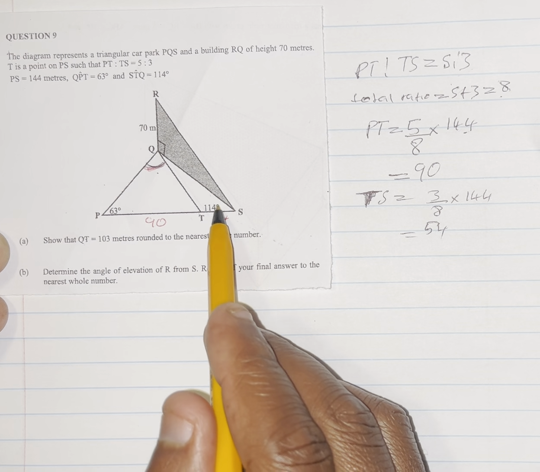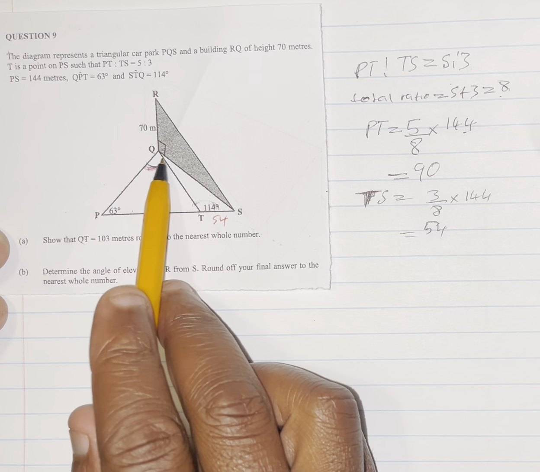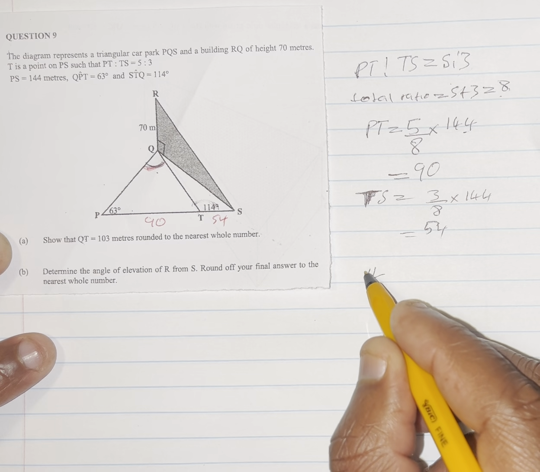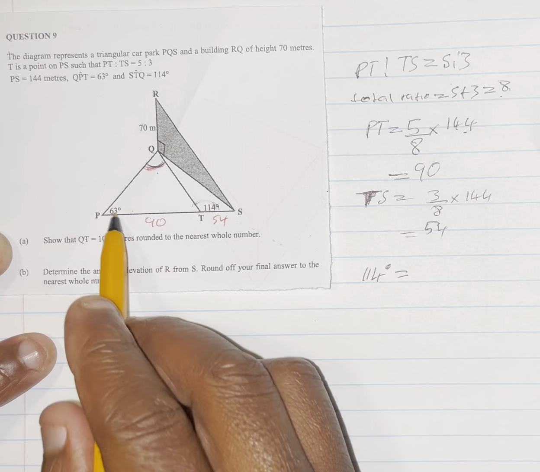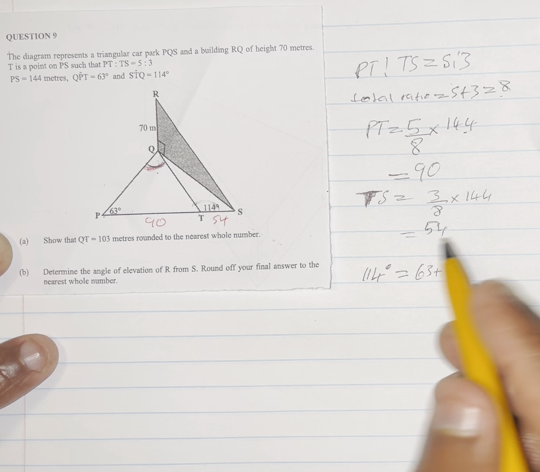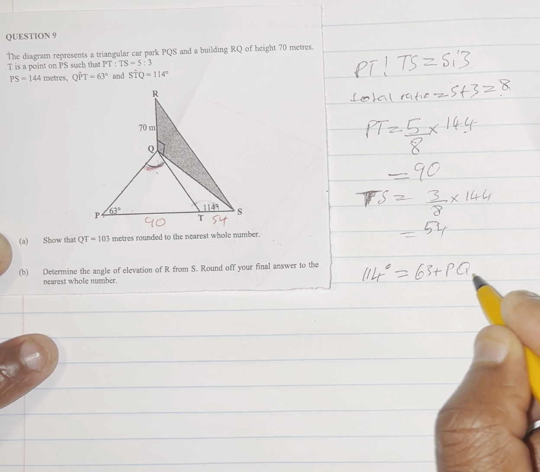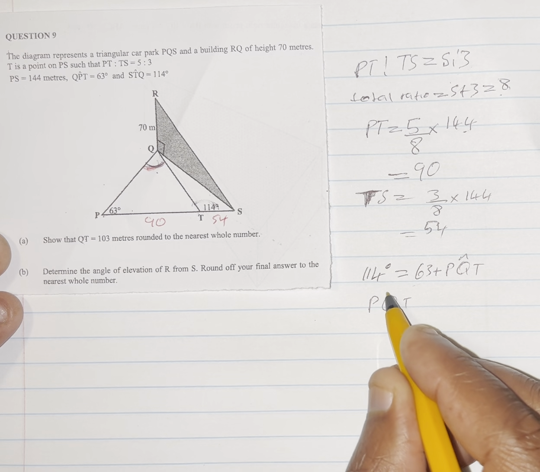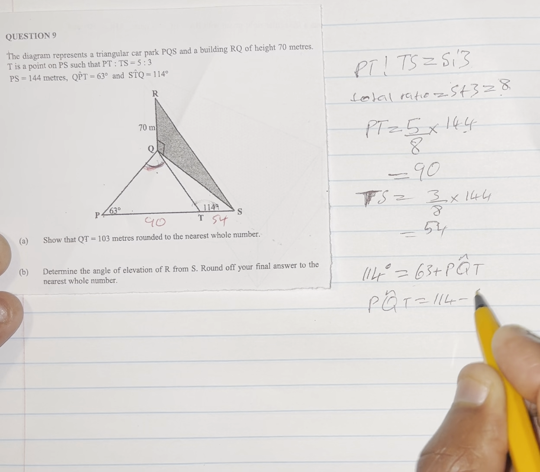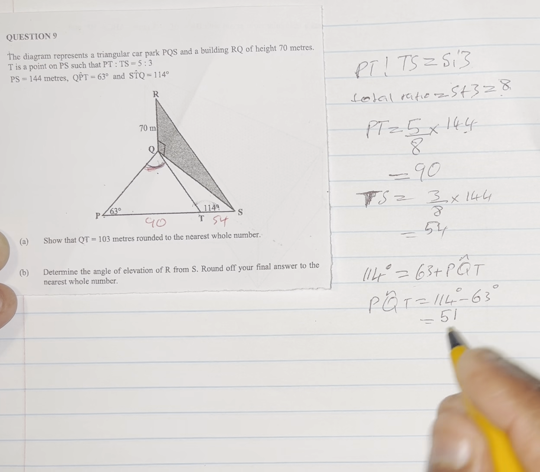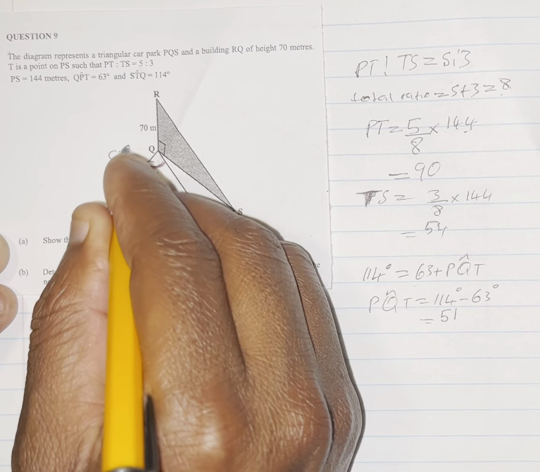So this will be 114 exterior. It is equal to this angle here. The exterior angle 114 degrees is equal to the sum of the two opposite interior angles. So it will be 63 plus angle PQT. So now our PQT will be equal to 114 minus 63 degrees. So it's 114 minus 63, and then we're getting 51. So this angle here is 51 degrees.